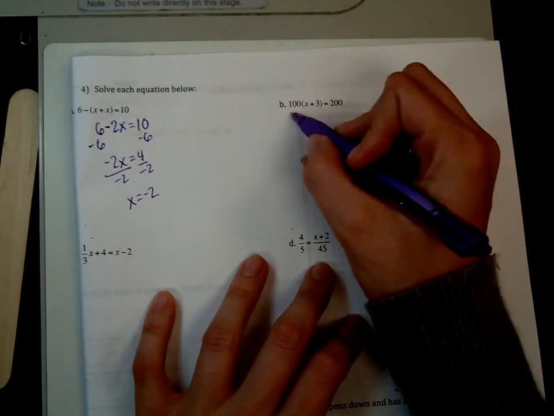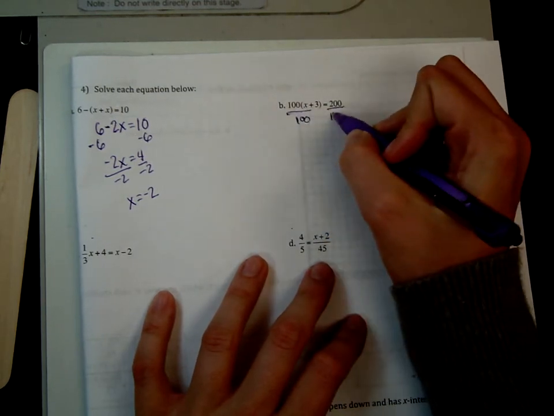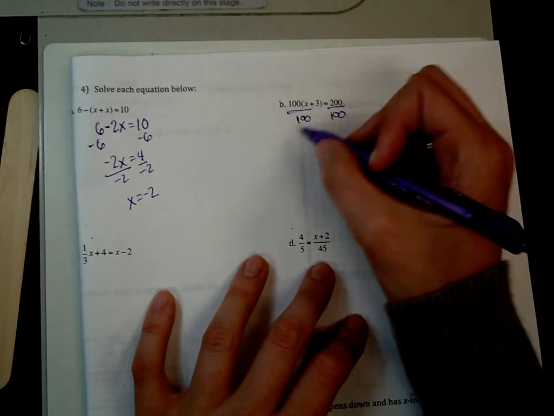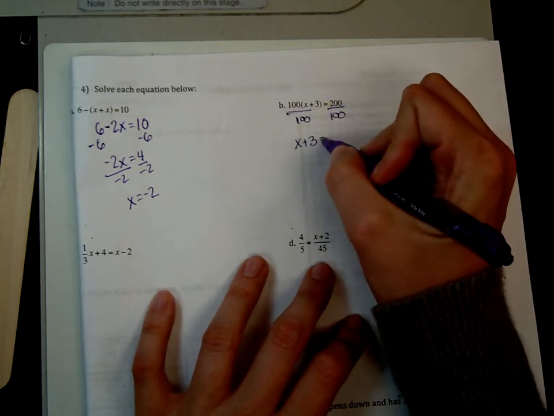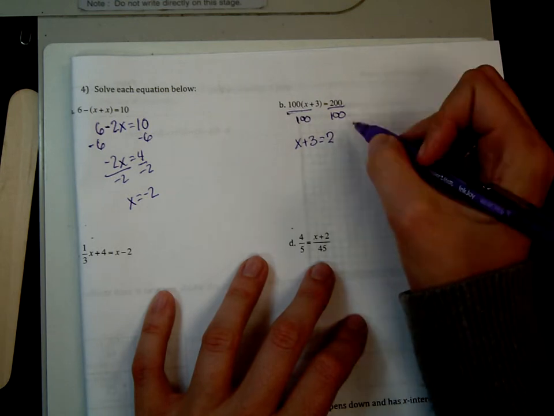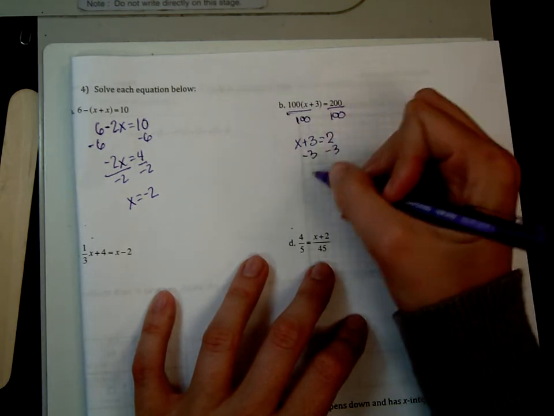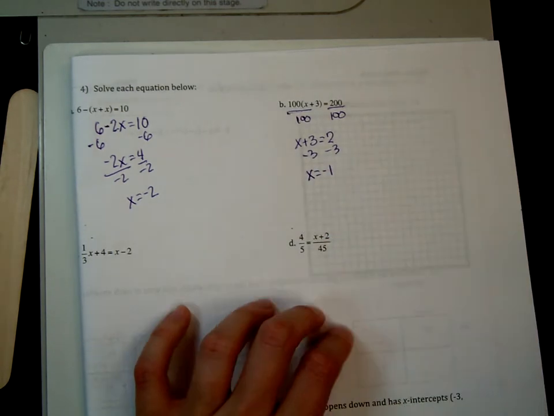Here I'm just going to divide by 100, since I see that we're multiplying 100 times (x plus 3). So that leaves me with x plus 3 equals 2. 200 divided by 100 is 2. X equals negative 1.